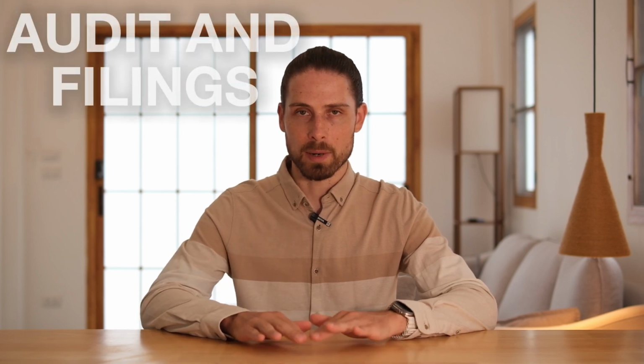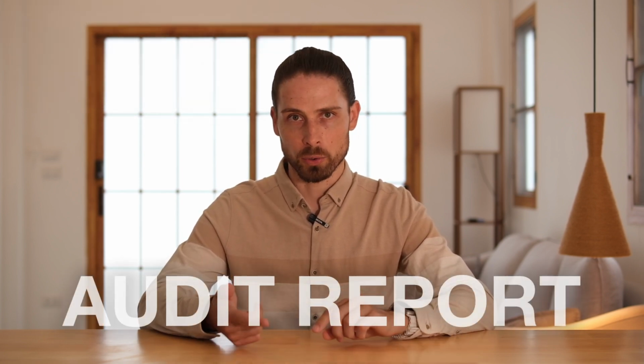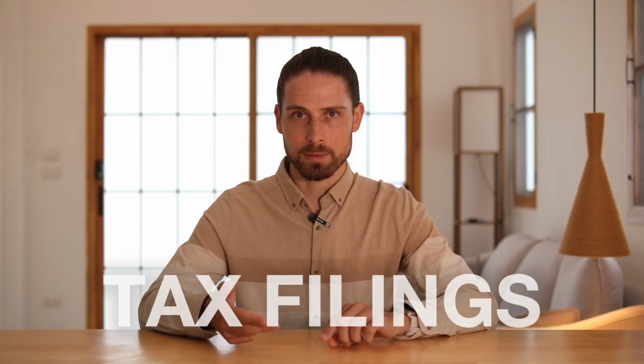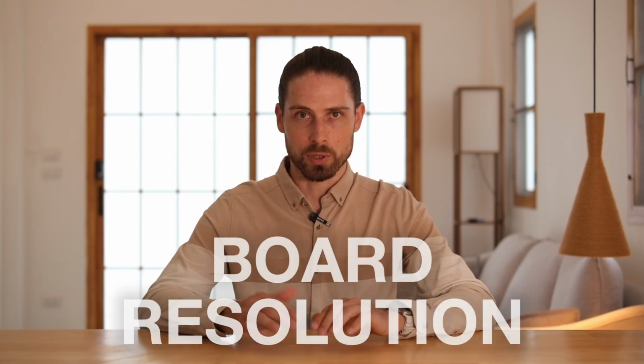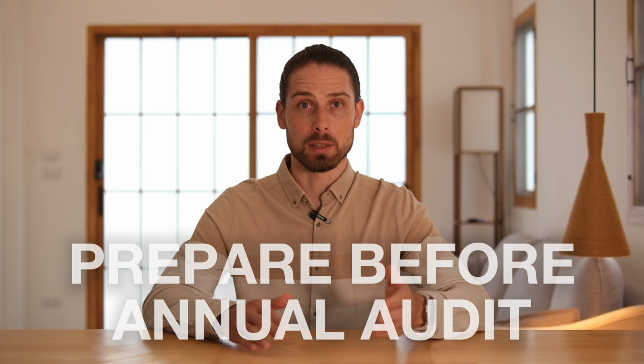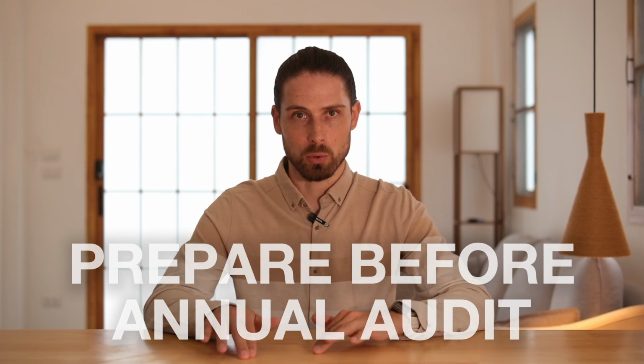Step 2. Prepare audit and filings. You will need full year audit profit, completed tax filings, tax clearance from local authorities, board resolution. Except for the last one, this takes time. Usually a few months after your fiscal year ends. So if you plan to take dividends, start preparing in advance. In advance means before annual audit.